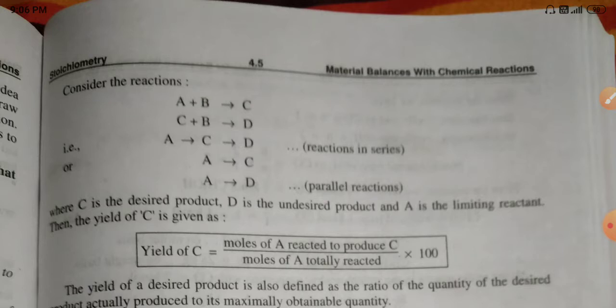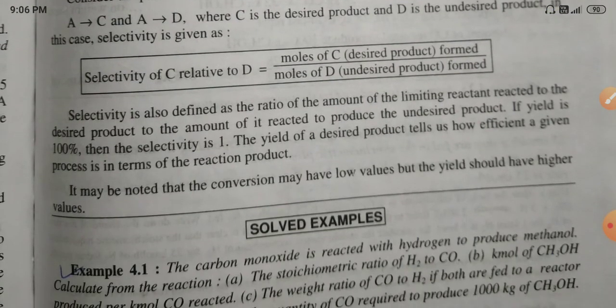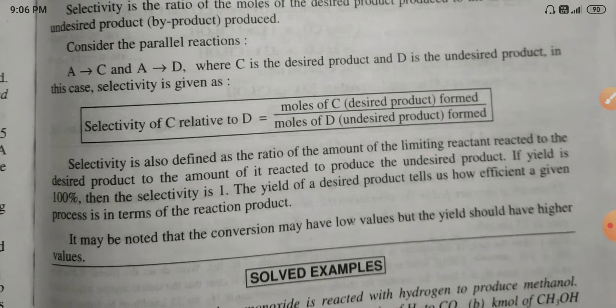Now what goes in to find the yield? Moles of A reacted to produce C by moles of A totally reacted, multiplied by 100, because yield comes in percentage. In the same way, for selectivity, A gives C and A gives D, where C is the desired product and D is the undesired product. The equation is selectivity of C relative to D is equal to moles of C, the desired product formed, by moles of D, the undesired product formed.